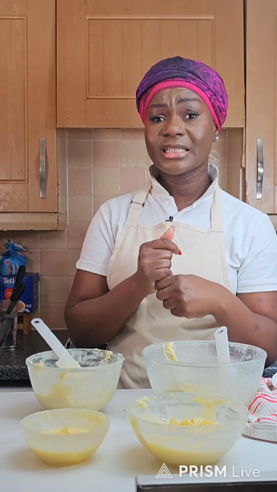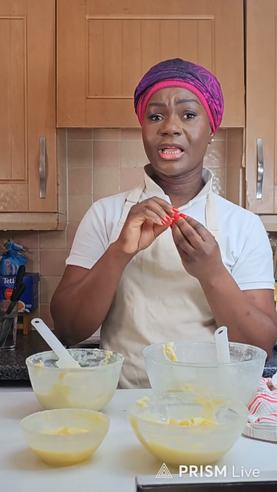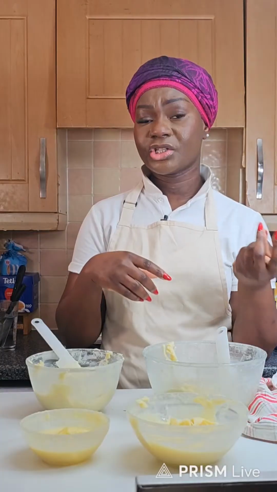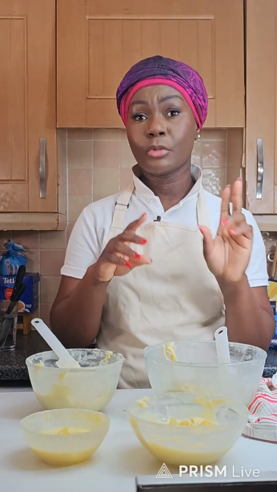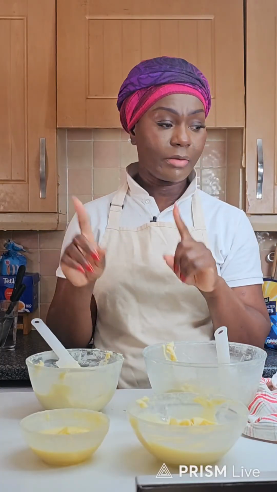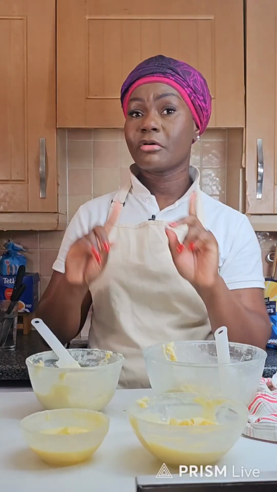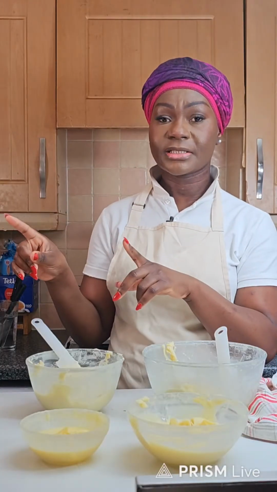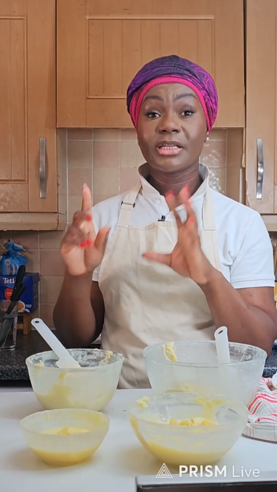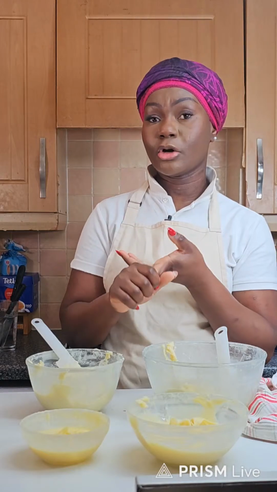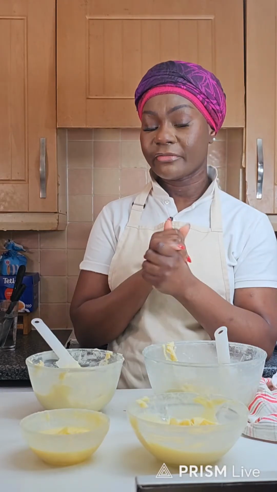The simple reason is that ganache is a cumulative word for a mixture, or supposedly an emulsion, between chocolate and cream. You can derive different forms of ganache for different uses, depending on the consistency and the objectives for which you are making the ganache.